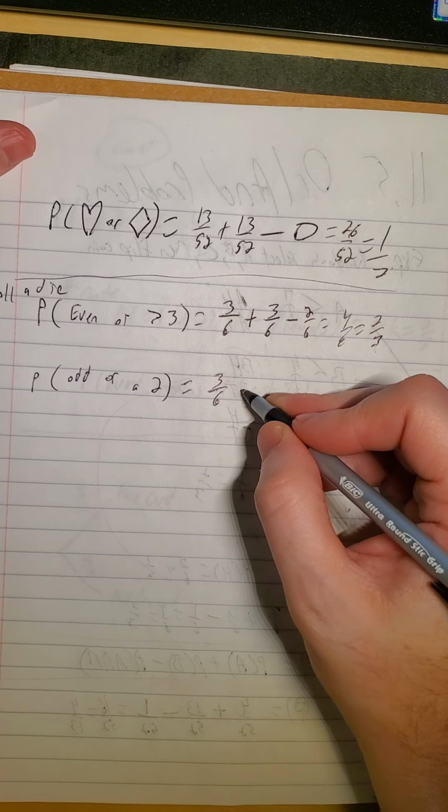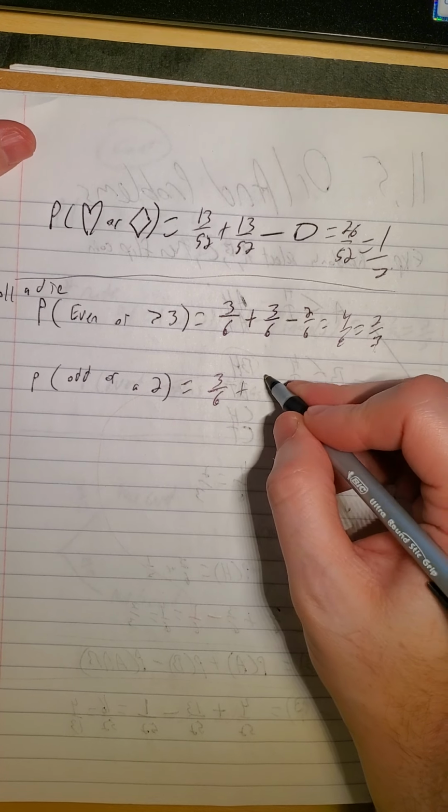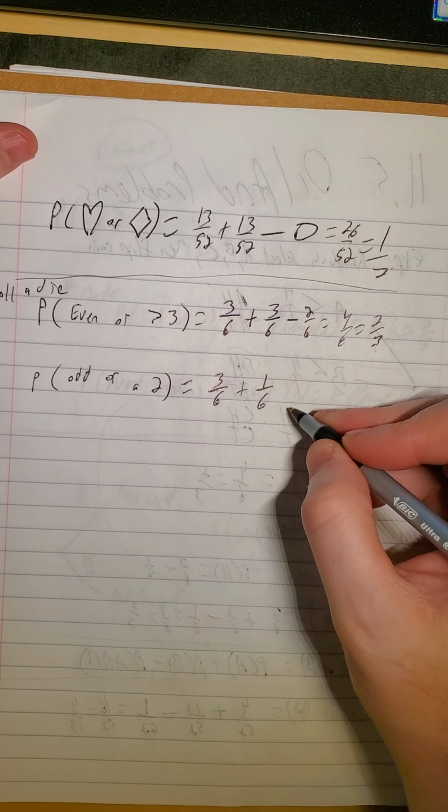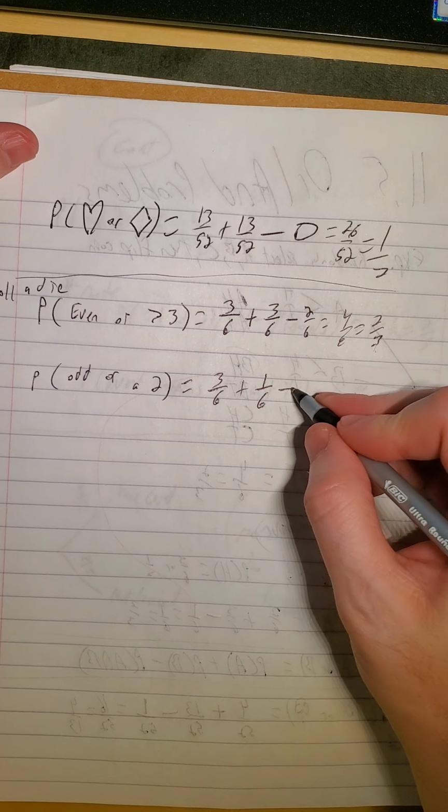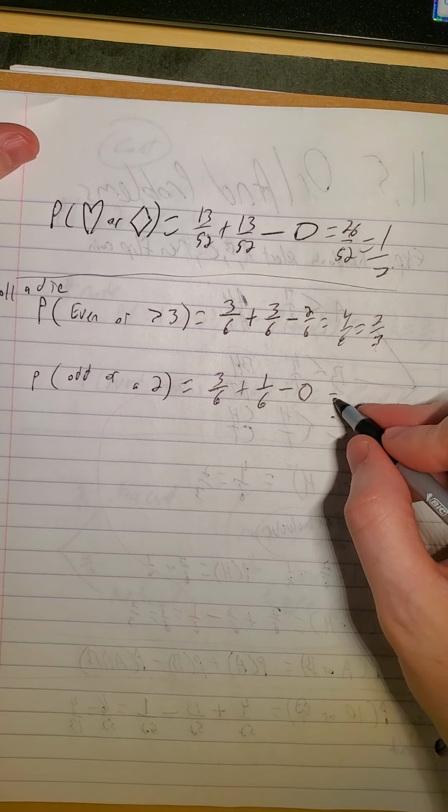Probability of an odd or a 2. 3 odds out of 6 sides. 2 is just one side out of 6 sides. And they have no overlap.